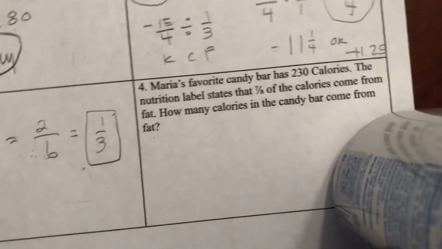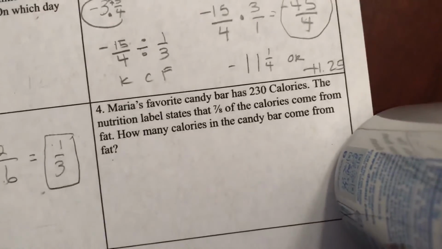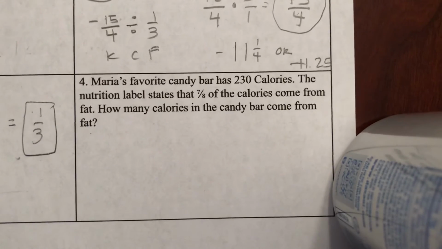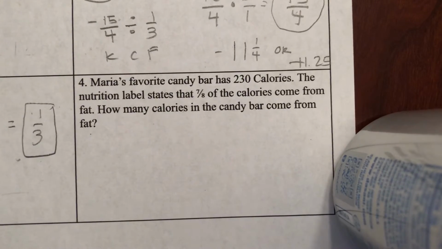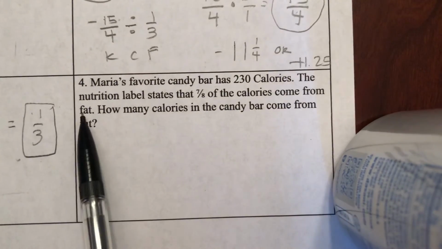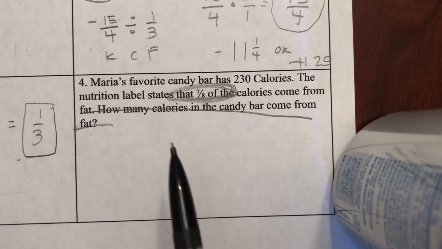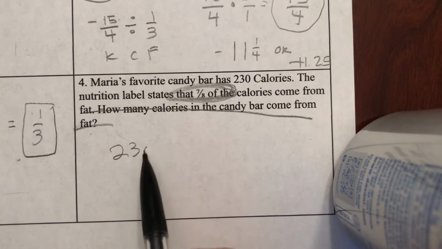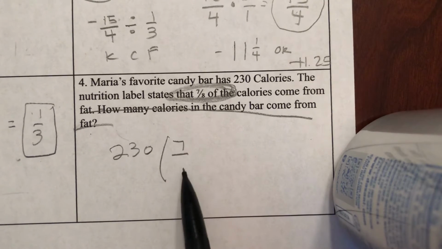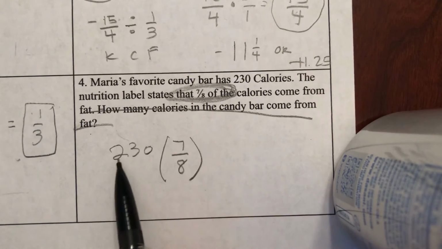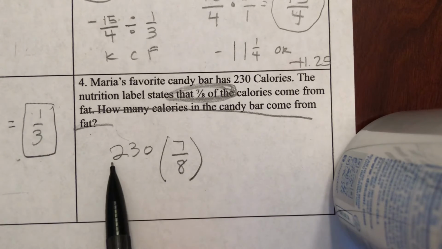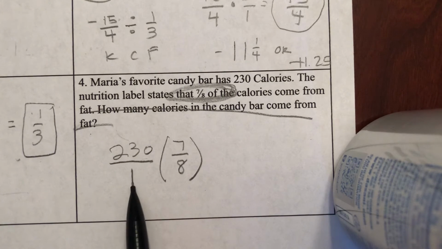All right, last problem. Maria's favorite candy bar has 230 calories. The nutrition label states that 7/8 of the calories come from fat. How many calories in the candy bar come from fat? So 7/8 of, that means I need to multiply 230 times 7/8. 230 is not a fraction, but it's real easy to make a whole number into a fraction. Just place it over 1.